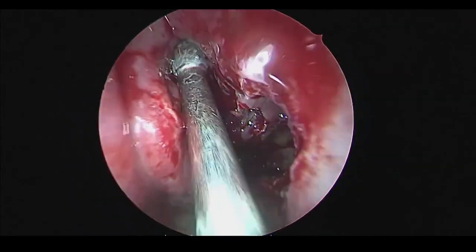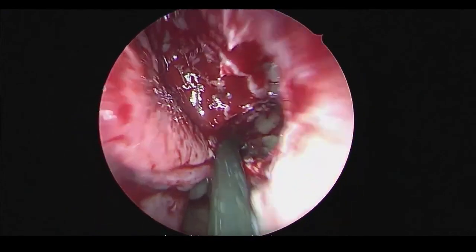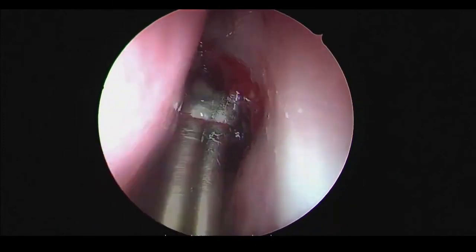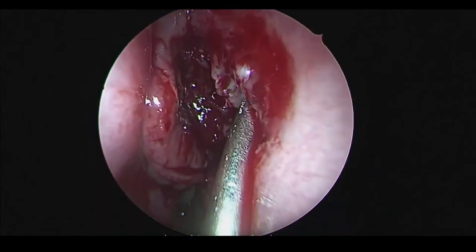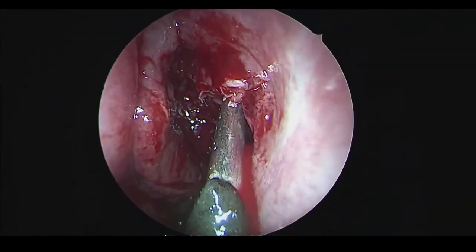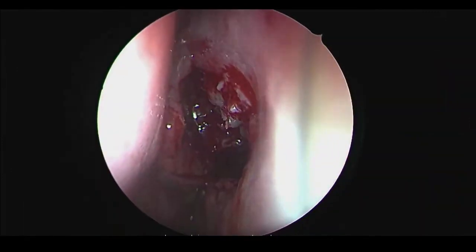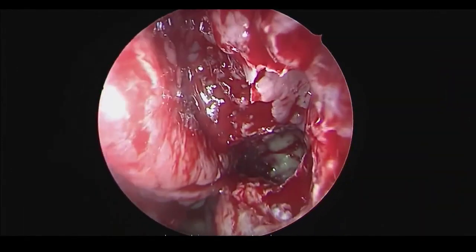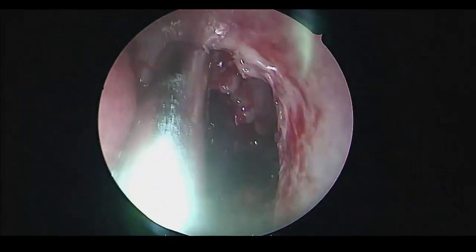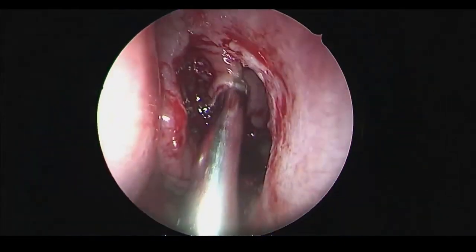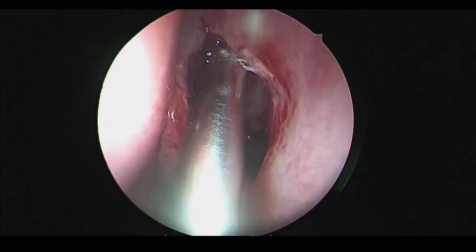Though here everything is distorted and the orbit is dehiscent at places. See, this is the upper part of the uncinate. Best way is to go behind it, bring it out and fracture it anteriorly. And the moment you remove it, you will find the lamina papyracea, the lateral wall of the entire sinonasal corridor.